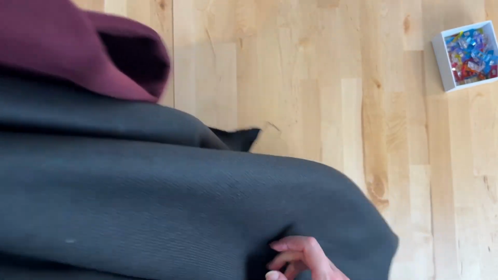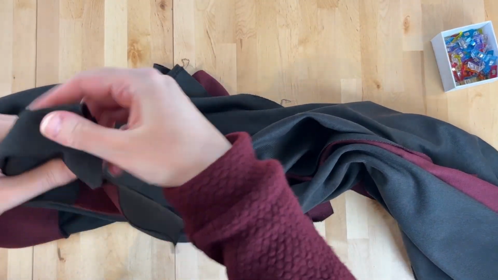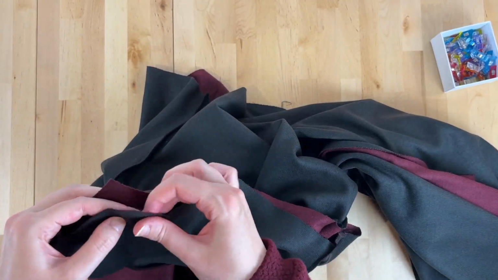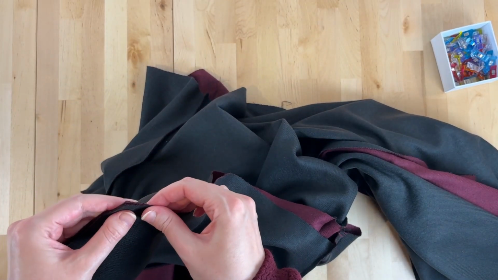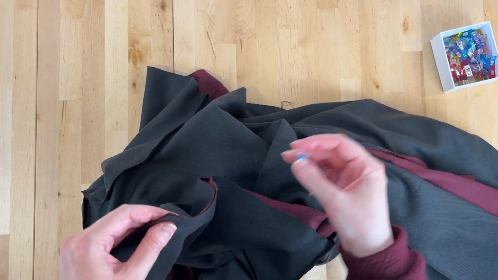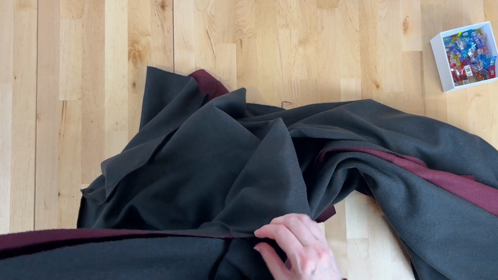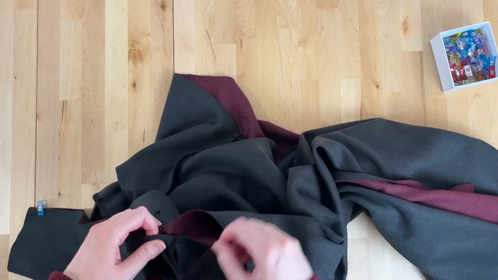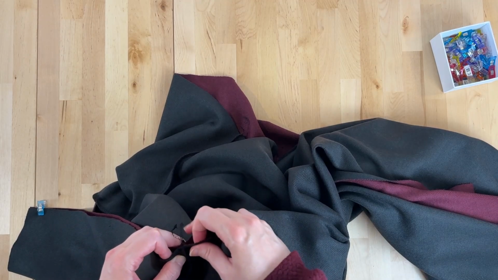and I can now close the side seams. I will start at the wrist of the sleeves and then continue all the way down to the hem. So I am joining up the underarm.